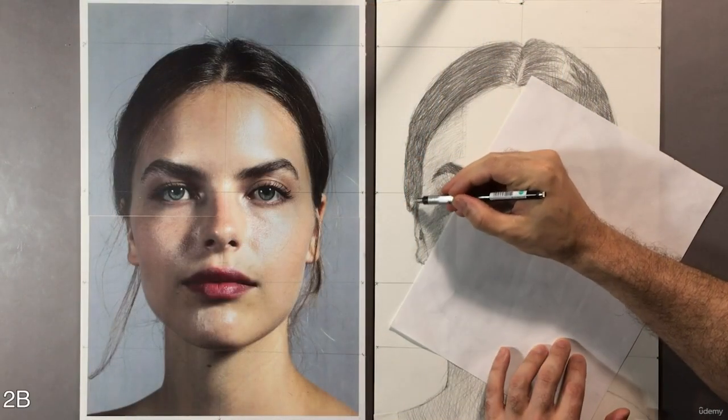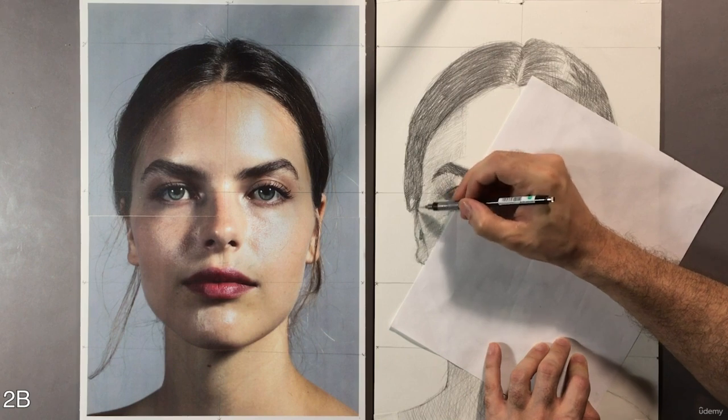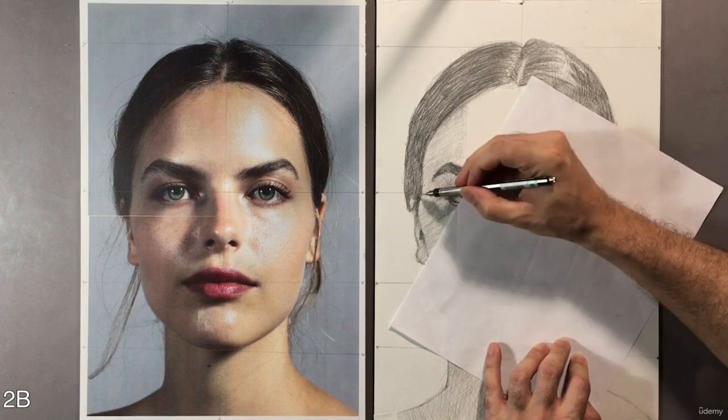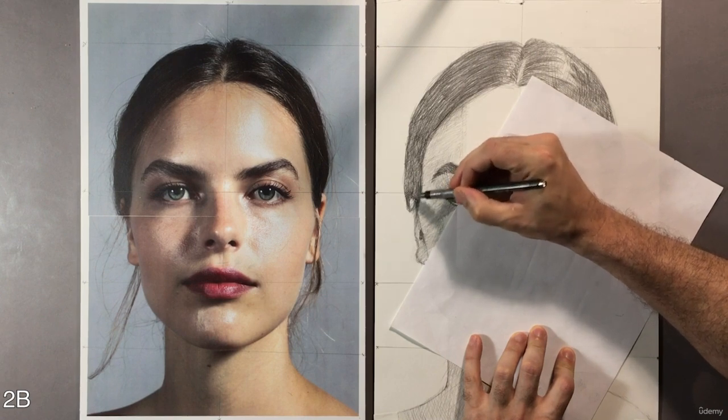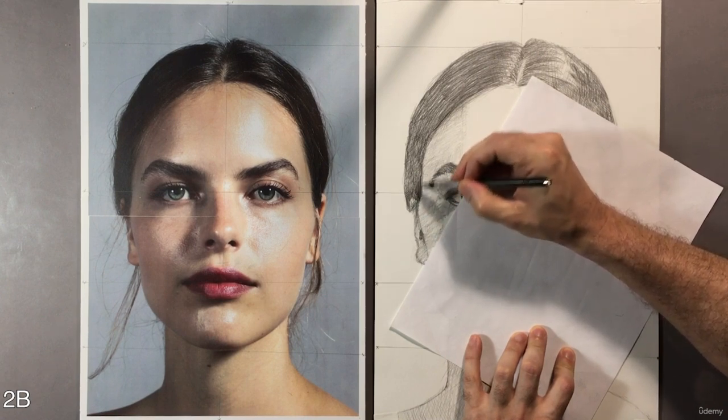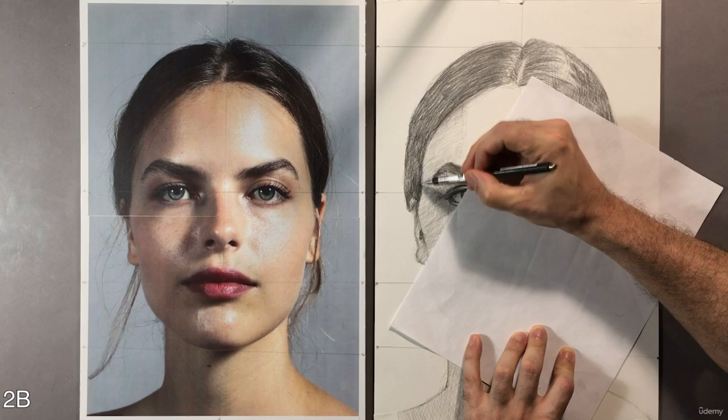Okay, let's begin building up the shading. I'm using a 2B lead and giving her hair another pass. This time I'm using medium pressure. I am still going to go over her hair with a 3B lead later, so I don't need to get it up to 9th or 10th value just yet.